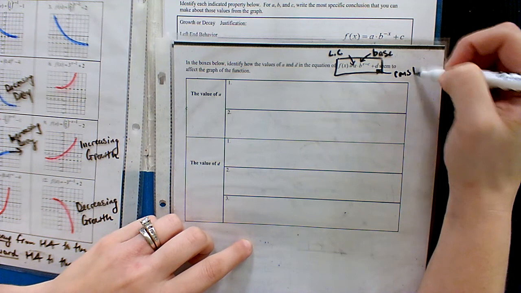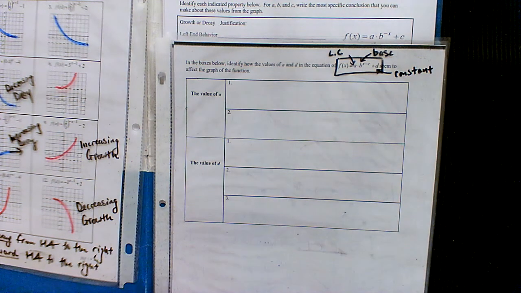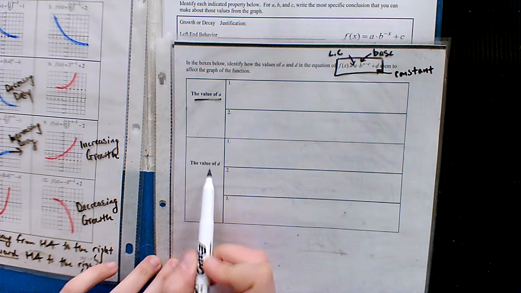If it's a number all by itself on the end, that's your constant. Okay? So actually each one of these letters, I know we haven't really talked about the C yet, but we'll get there eventually. Each one of these letters is actually telling us something about the way the exponential graph should look, and we're going to start to explore those connections. So I want to focus on A and D, at least for now, and we'll eventually get to B.